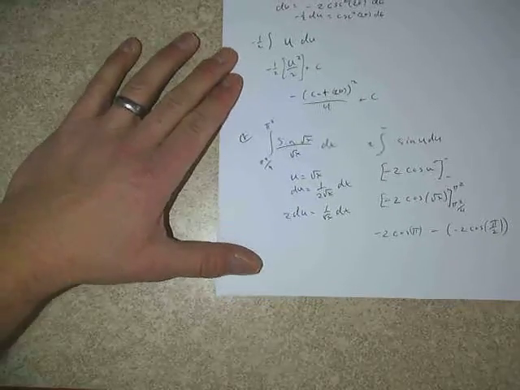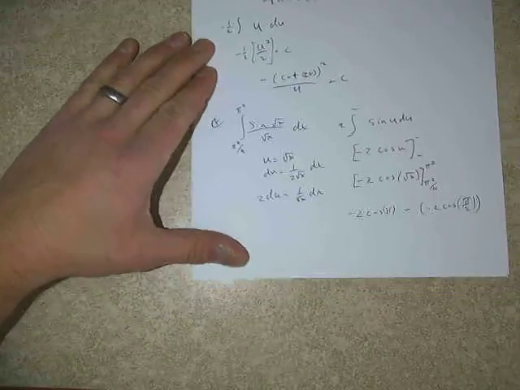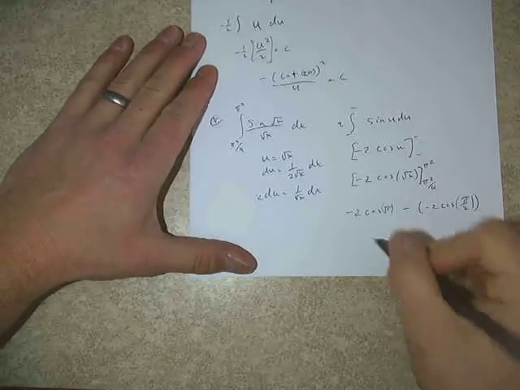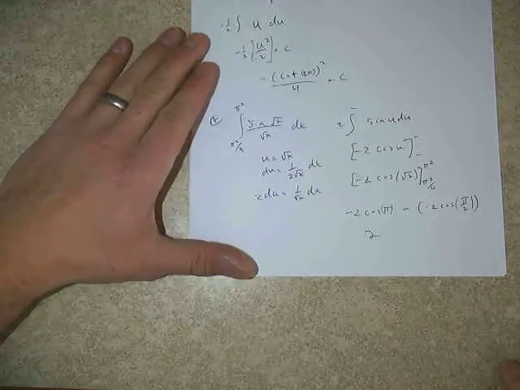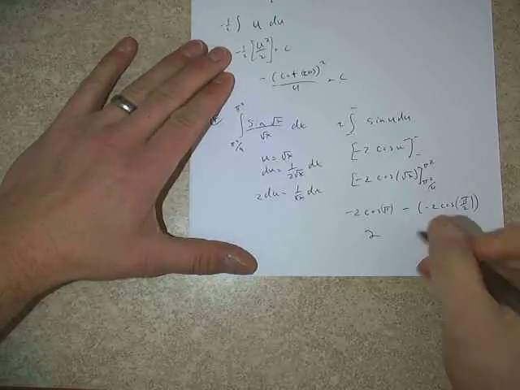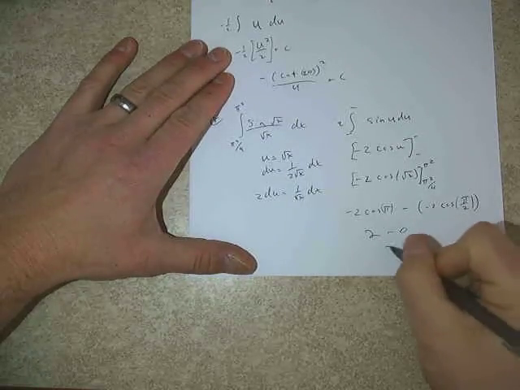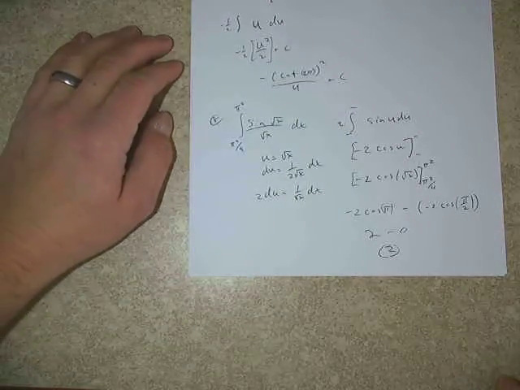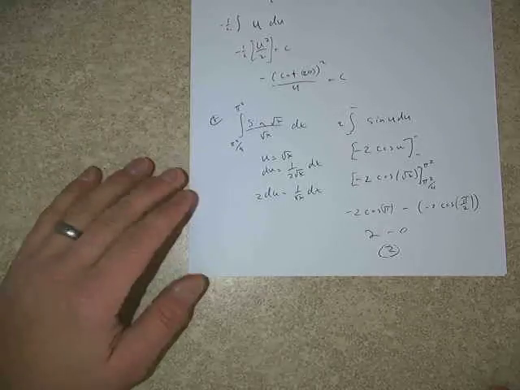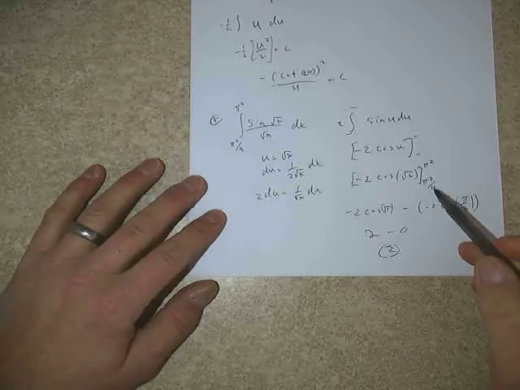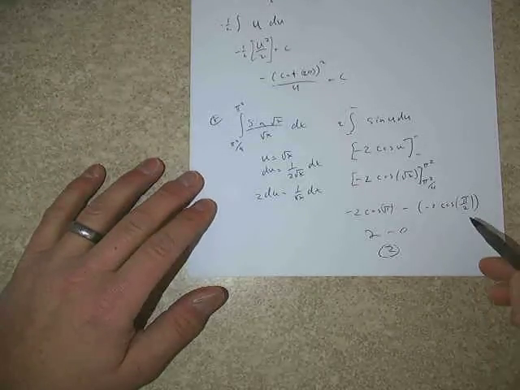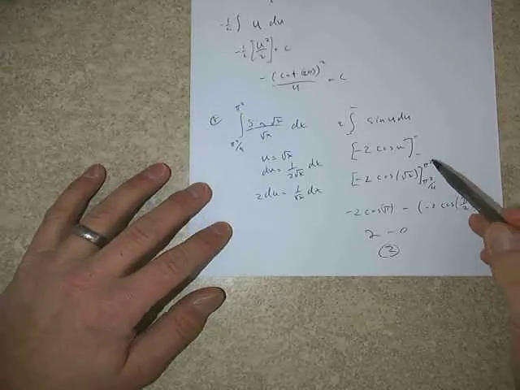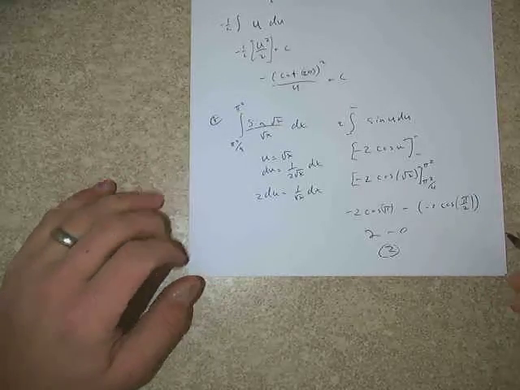So ultimately we're taking the square root of those two arguments. And cosine of pi we know is negative 1, so that ultimately would be 2 right there. Cosine of pi over 2 is 0, so ultimately we get 2 minus 0, which is 2. Does that say pi squared on the sheet? This is pi squared over 4 and then pi squared. Okay. So pi squared is the upper limit, pi squared over 4 is the lower limit.